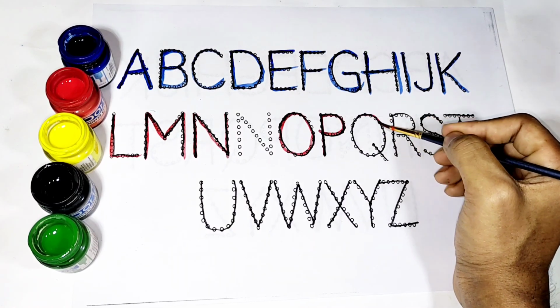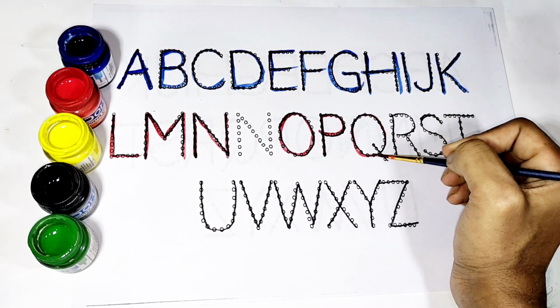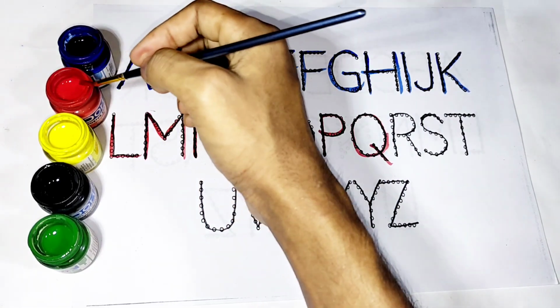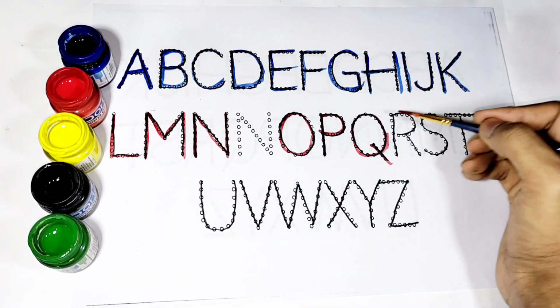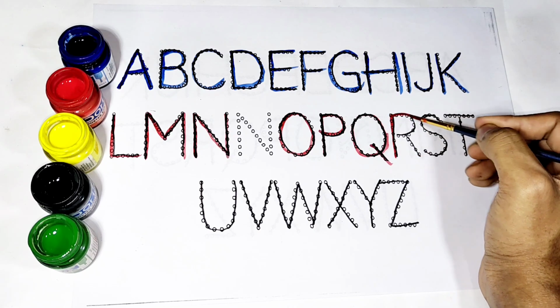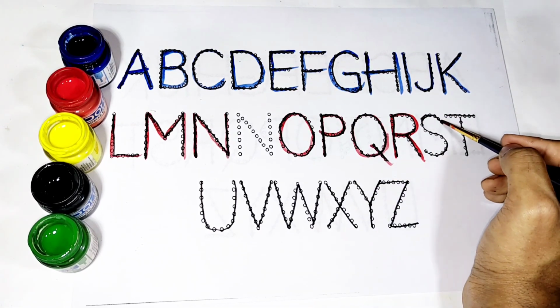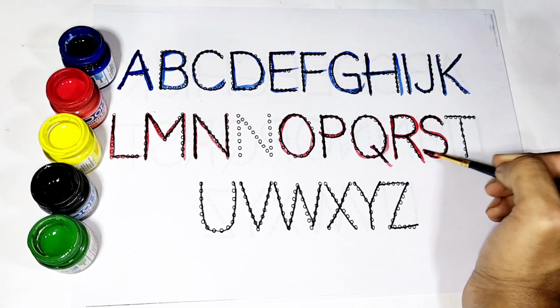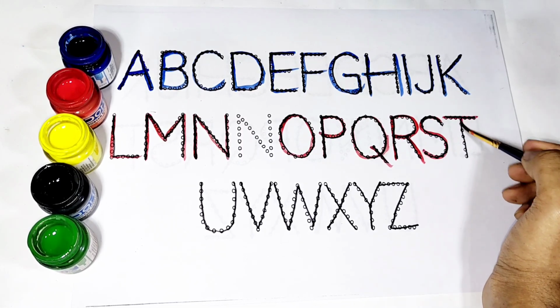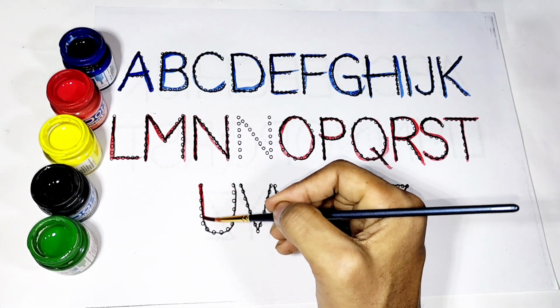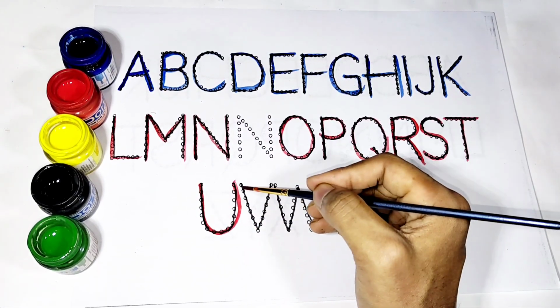Now we are coloring the alphabet of Q. The next one is R. R for rose, R for rice. Now we're mixing and using the color of red. The next one is S. S for snack. T for teacher. And U for umbrella. We again use red color.